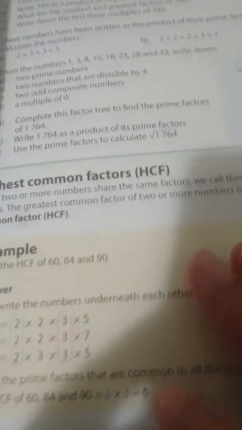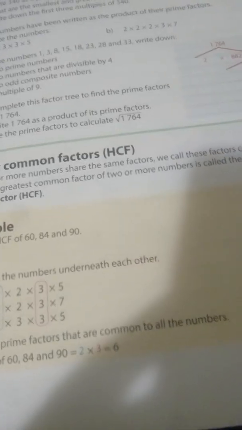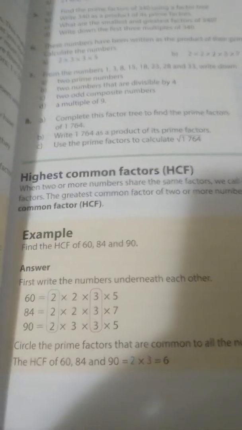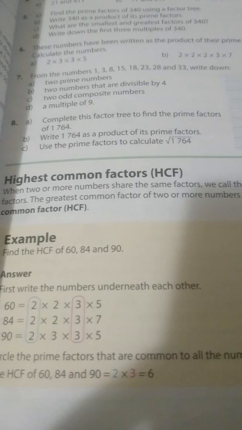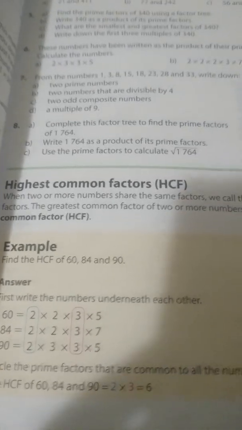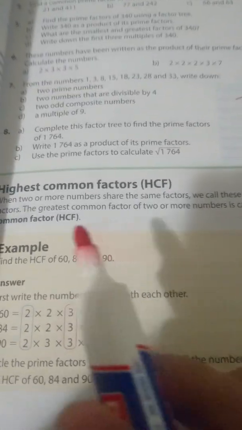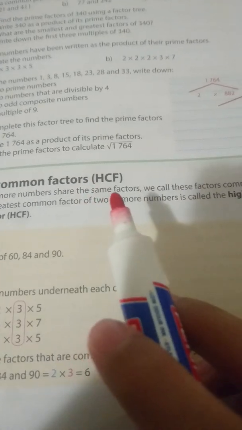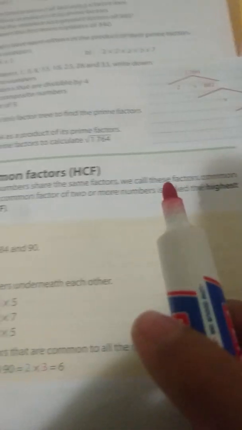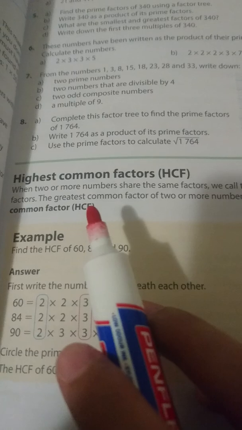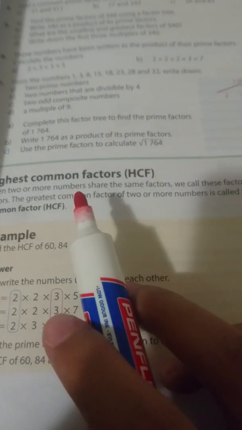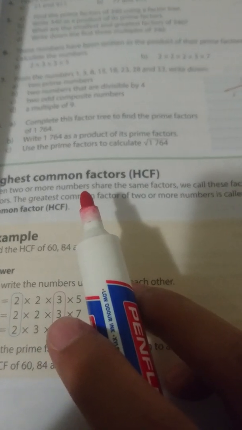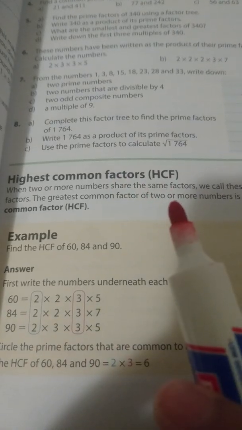Okay, now you should be familiar with highest common factors, HCF, because you have done it in previous grades, but I am going to go through it with you now. When two or more numbers share the same factors, we call these factors common factors. Remember, a factor is a number that divides exactly into a whole number with no remainder.